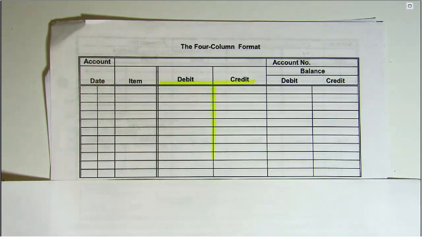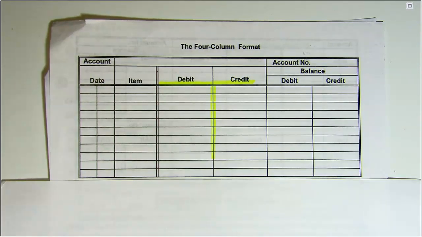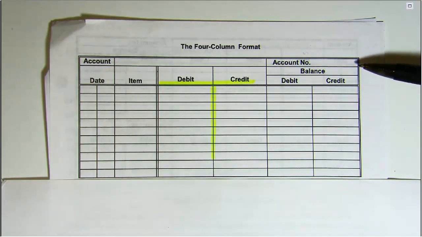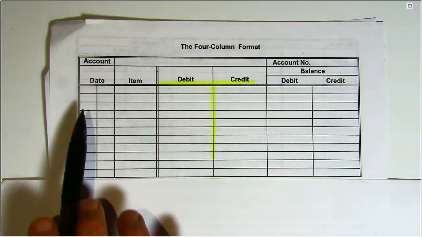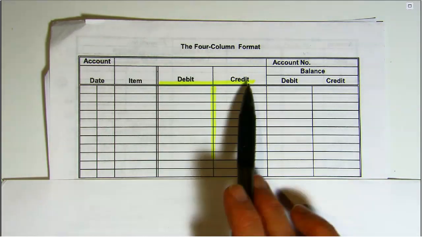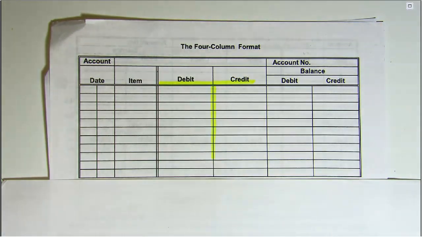Now, we won't be using this because it would end up using too much paper, but in the real world, each of our accounts would have a page like this, a place for the account name and the account number, because we number our accounts, and we'll show you why we do that in just a minute. We have a space for the date, and there's our T, with the left side being the debit side and the right side being the credit side.